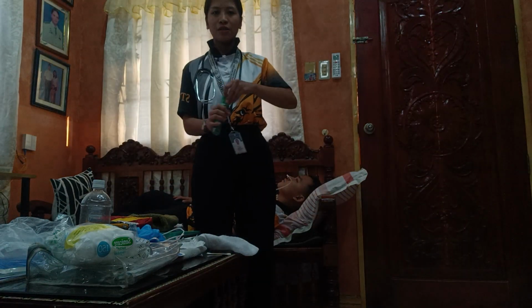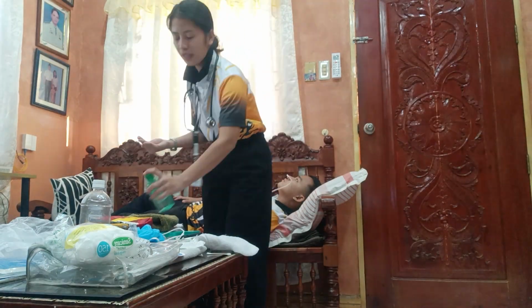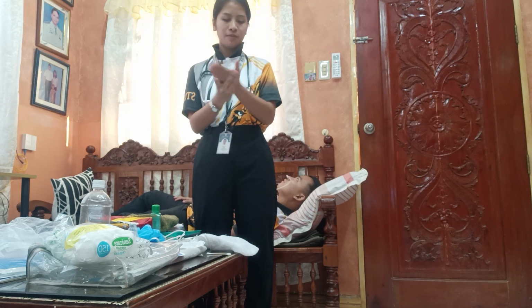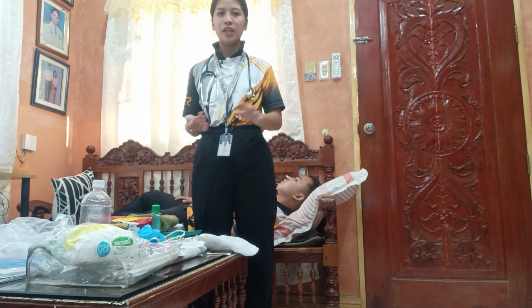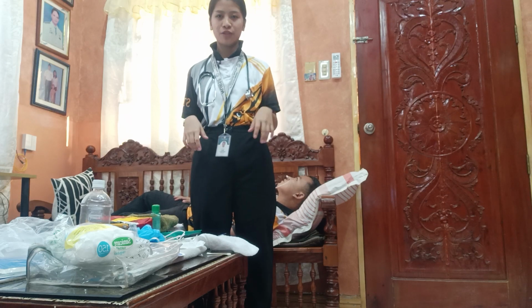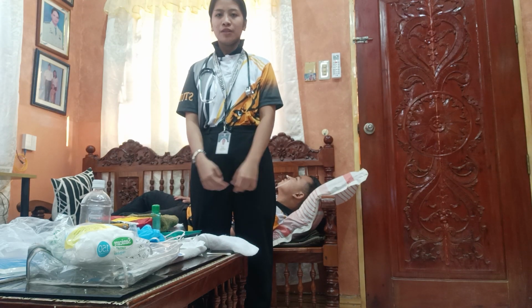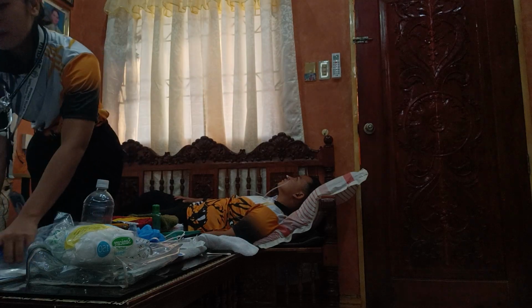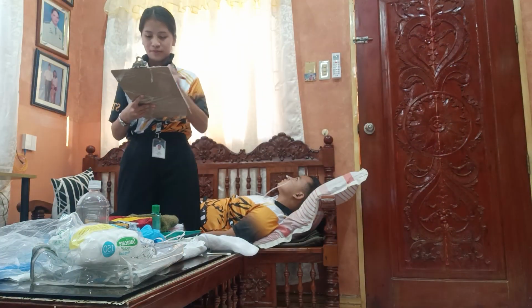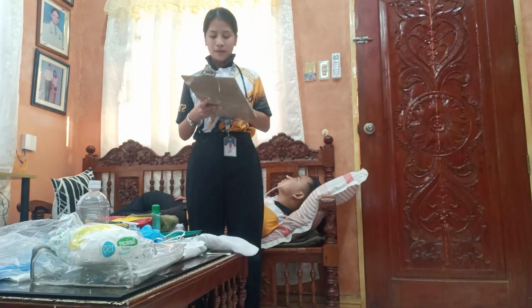So, with this alcohol, so removing the PPE properly reduces the risk of infection, transmission, and contamination of the other items, and hand hygiene prevents transmission of the organism. So, lastly is document the procedure. That's all, ma'am. Thank you.